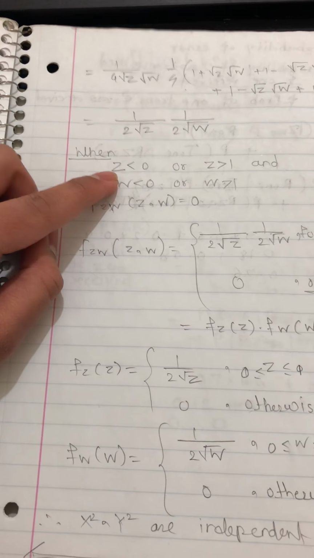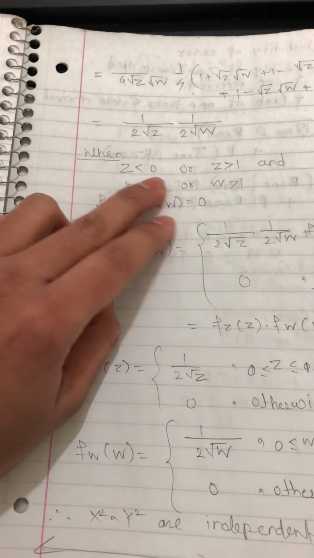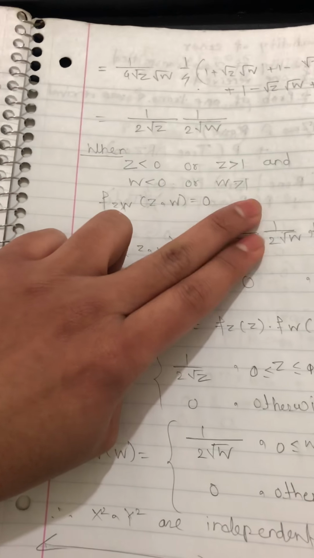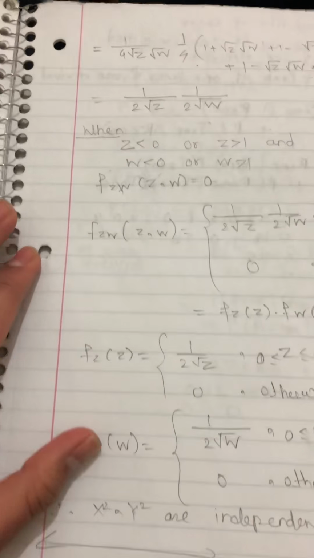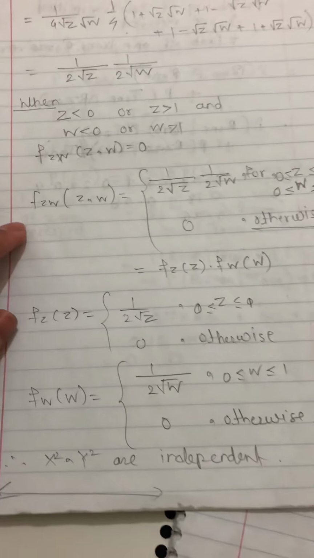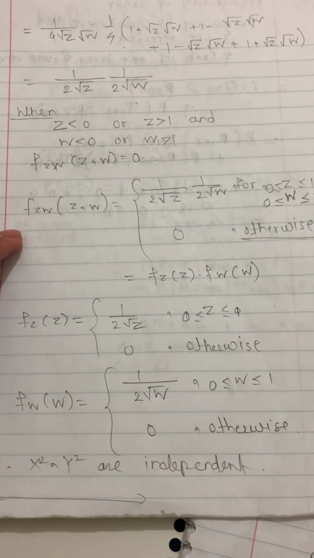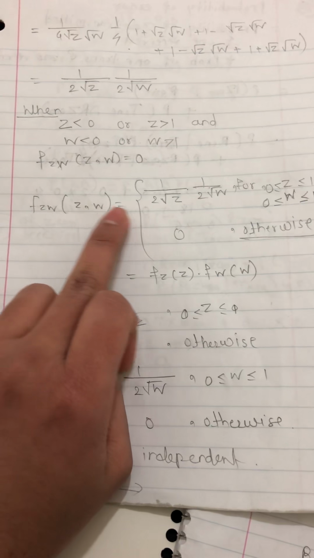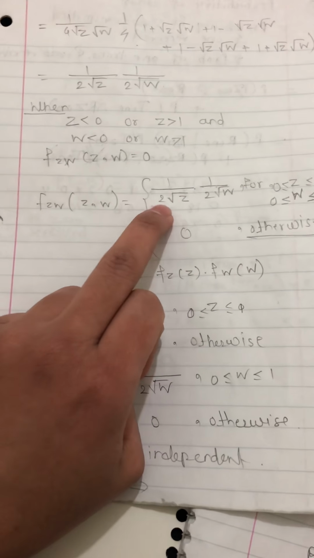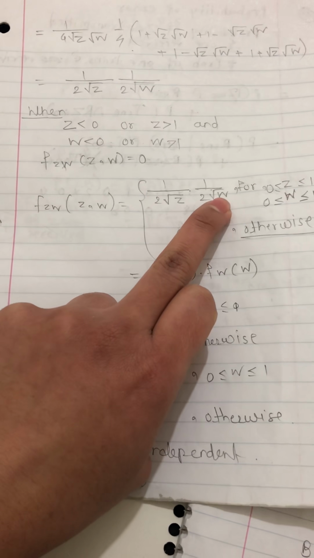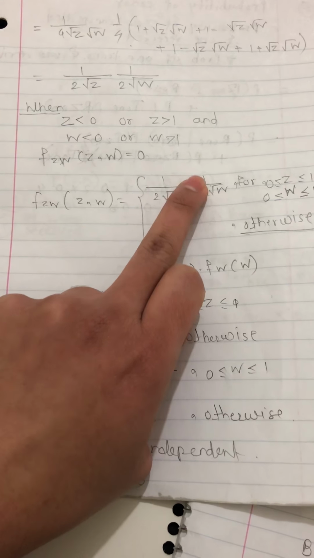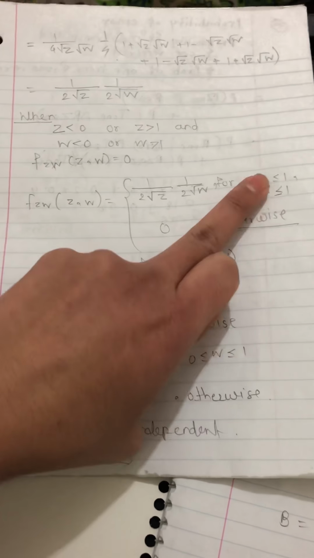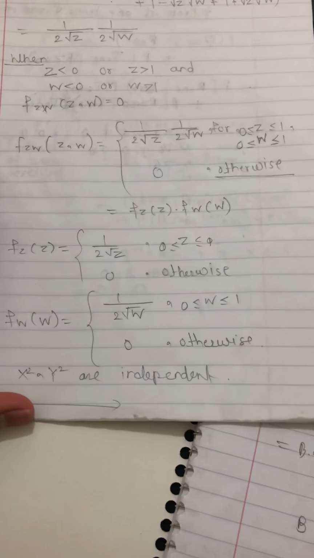Now the other case will be that z is less than 0 or z is greater than 1, and w is less than 0 or w is greater than 1. In this case the density function of zw will be 0. So the overall density function with respect to zw is 1 upon 2 root pi into 1 upon 2 root z into 1 upon 2 root w for z and w between 0 and 1, otherwise it's 0.